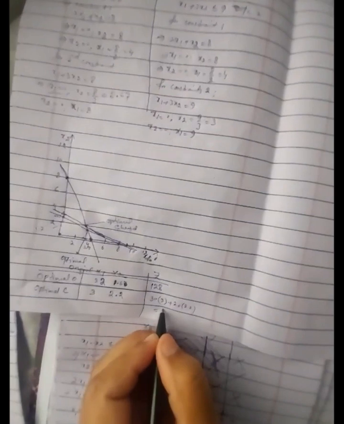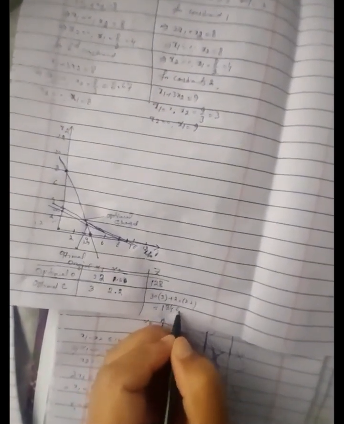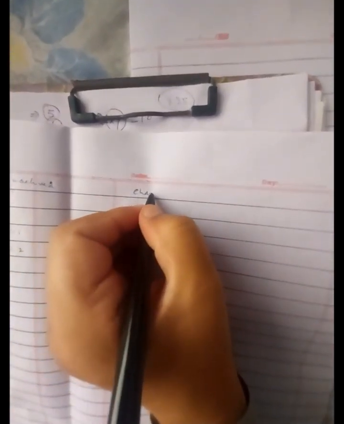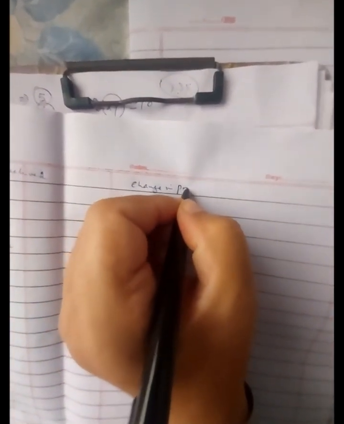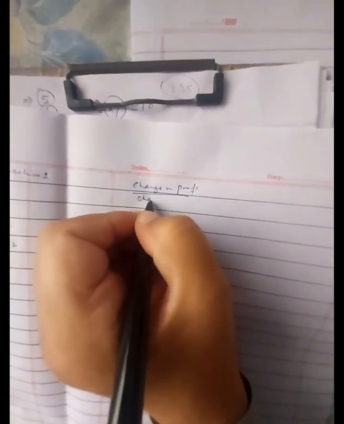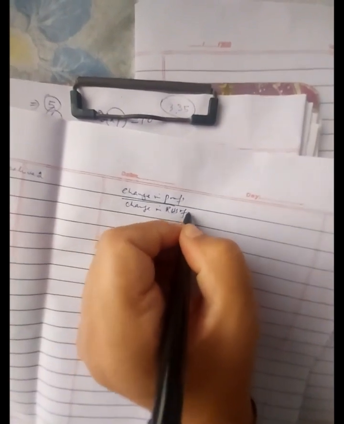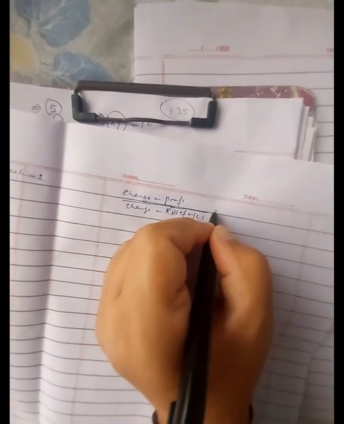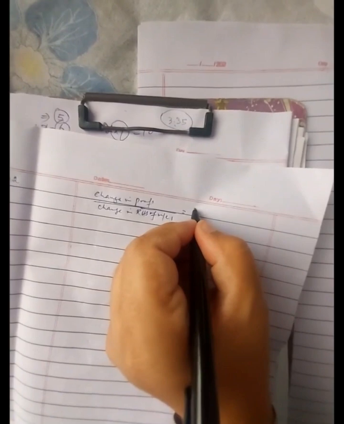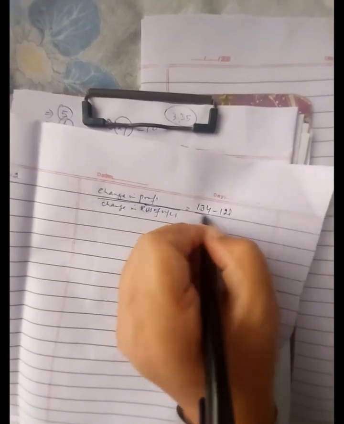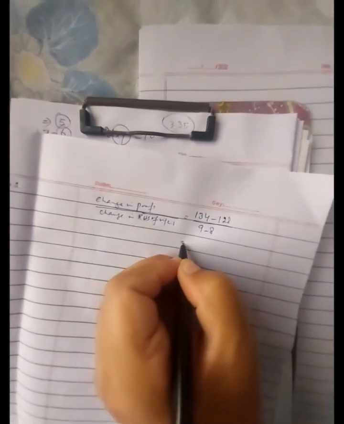So it is giving us $134. So how much change are we getting? Now we need to calculate it. So change in profit by change in right hand side of machine 1 is equal to change in profit, which is 134 minus 128, and here we get 9 minus 8.